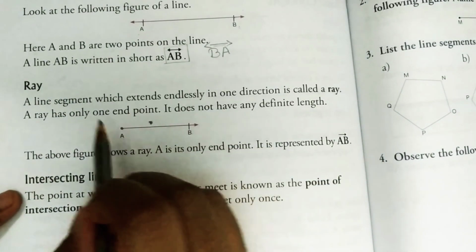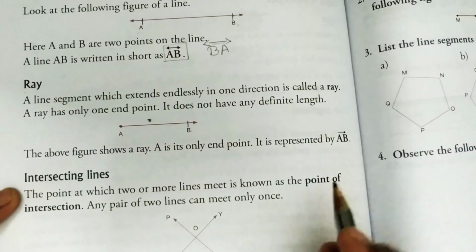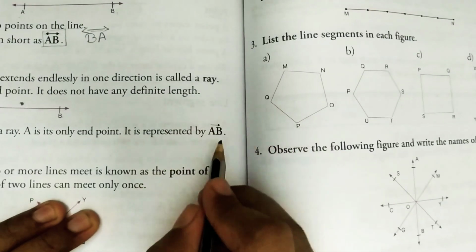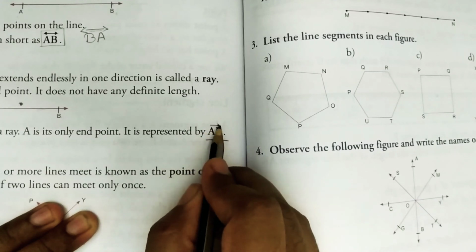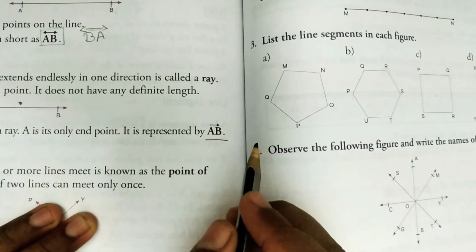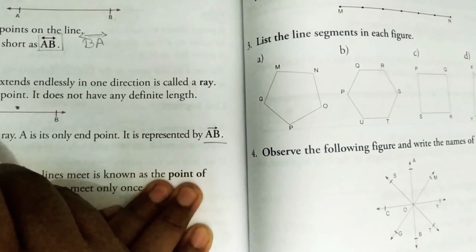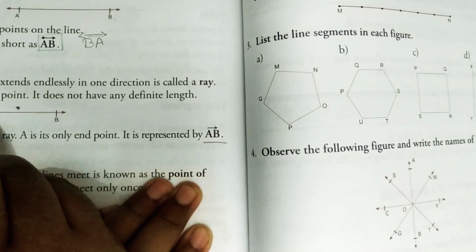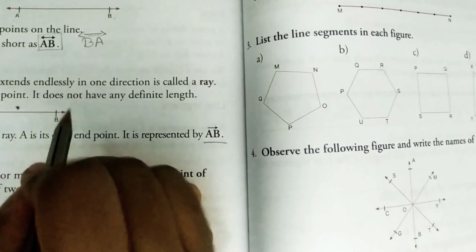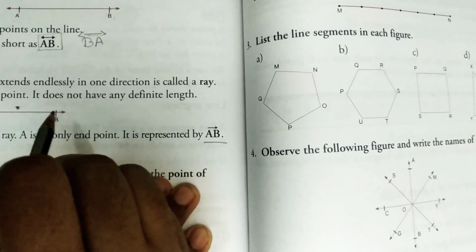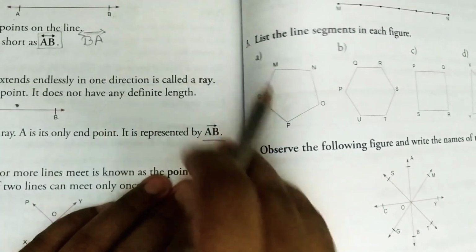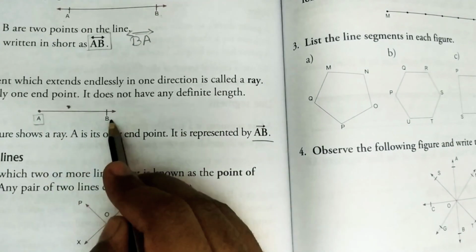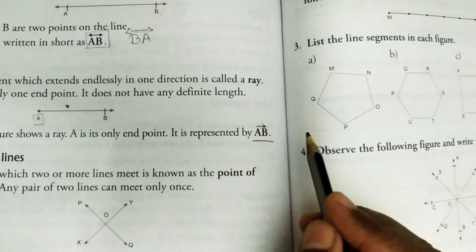So this is called a ray, and this is represented in this format, AB with an arrow on top in one direction. So it should always start with the point which is fixed. It cannot be written as BA and the direction in this manner. No, it should always be written as AB with a direction like this.